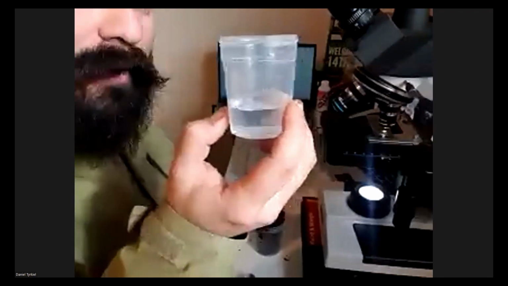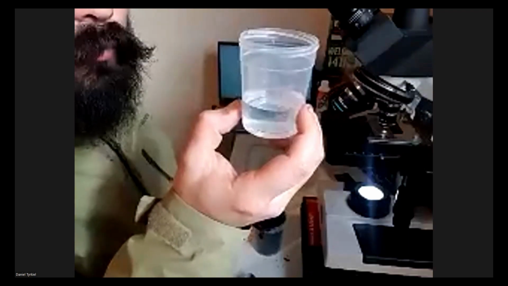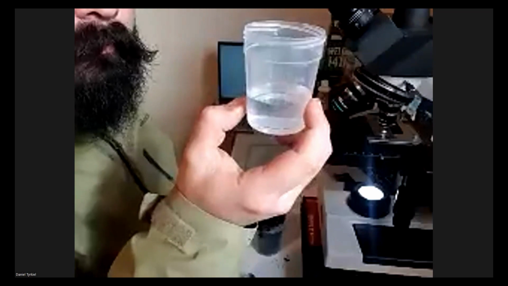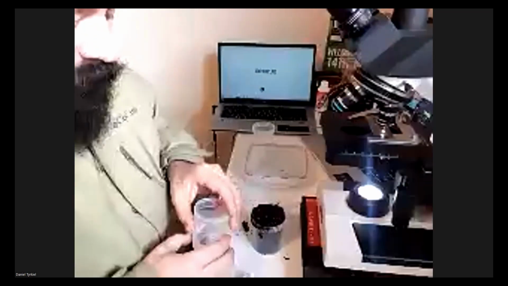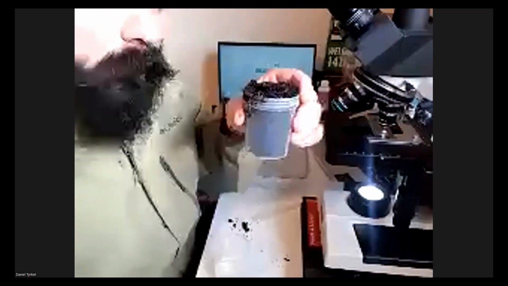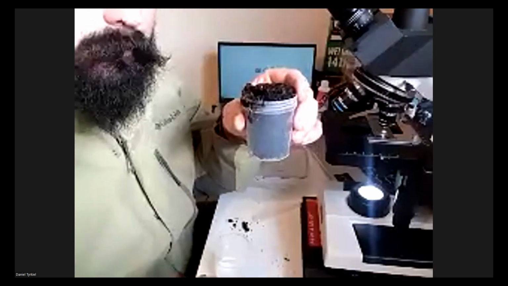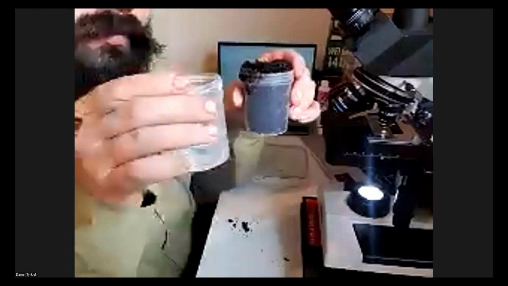You can have a test tube with 4 ml, but we use a little bit more volume for the sample. So now I'm going to take one part of our compost or soil that we want to look at and add it to the 4 parts of water.